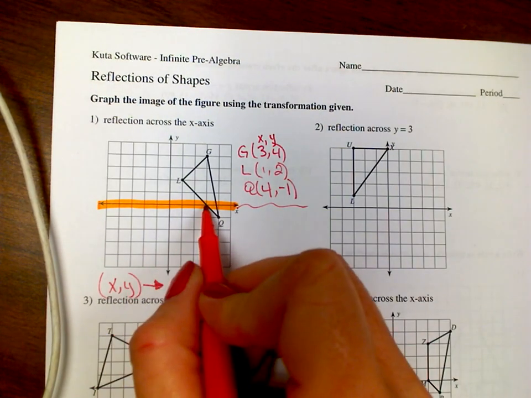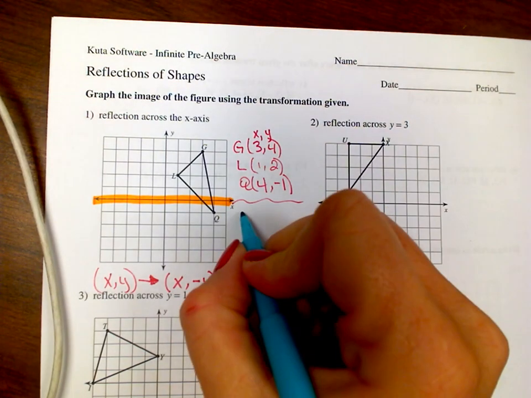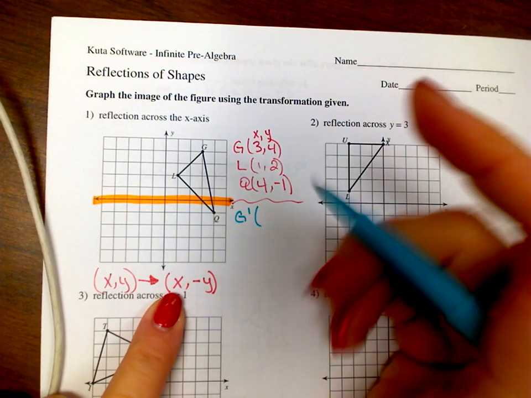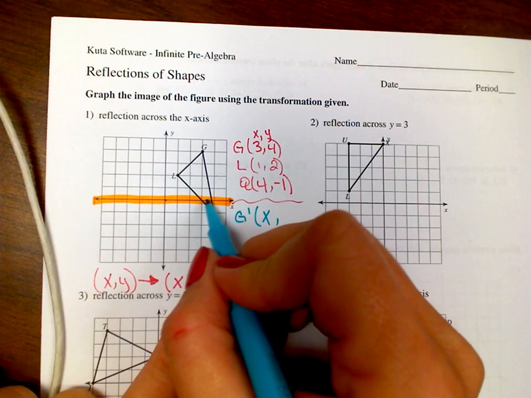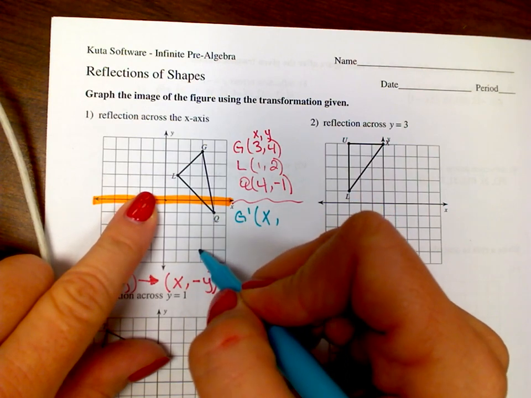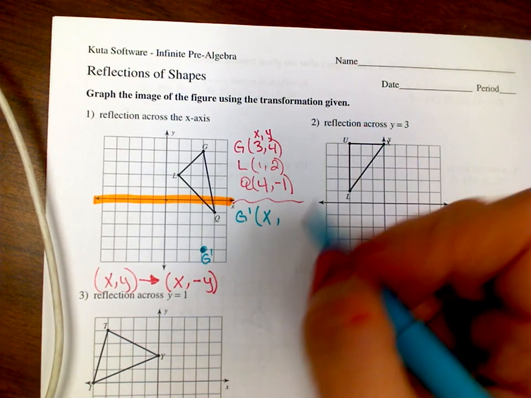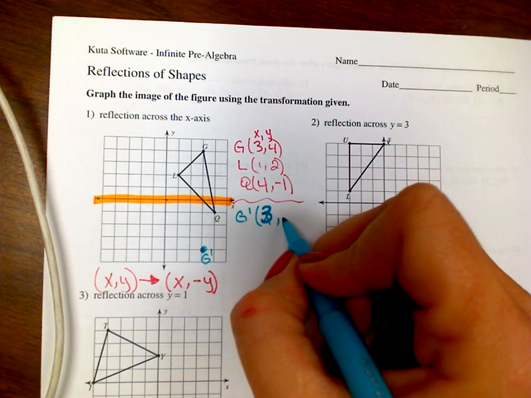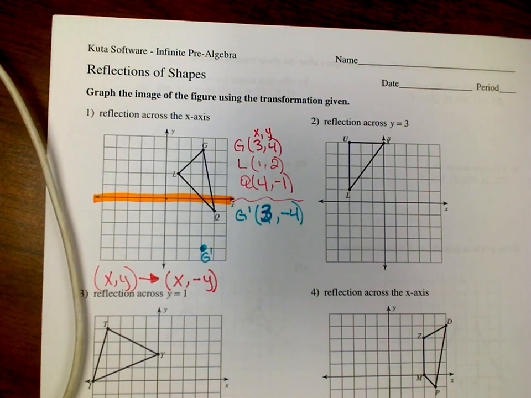If my G is (3, 4), so G prime, and that's what we call the new figure, will be, you're going to keep the x the same, but you're going to change the y. Because if we go over 3, and now I want it to reflect, I've got to go down 4. And that is my G prime. It's my new figure. So, x is 3, and my y now becomes negative 4. And label it G prime.